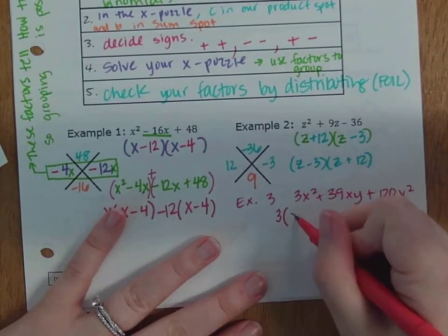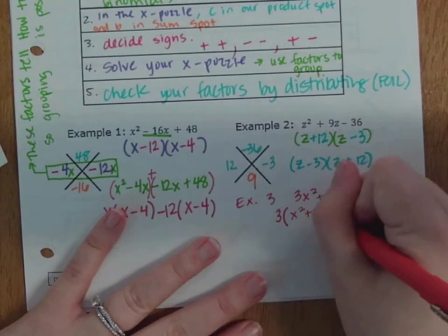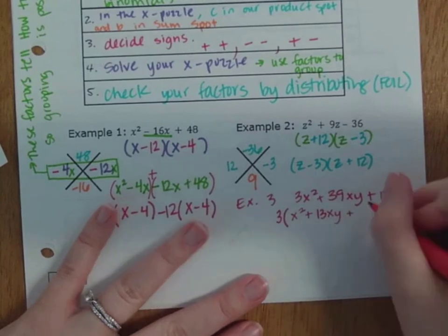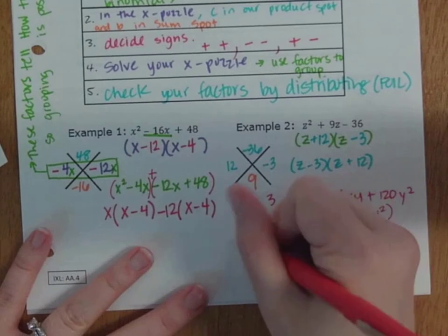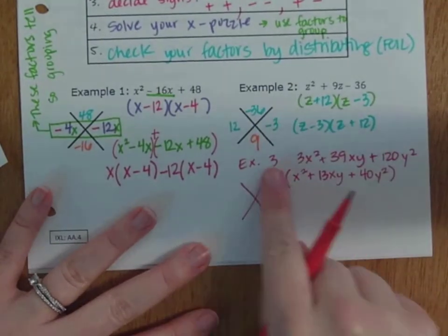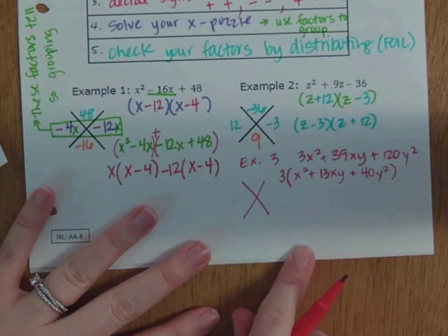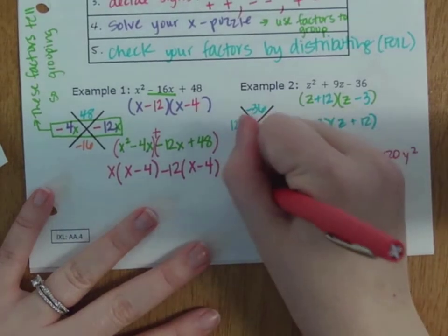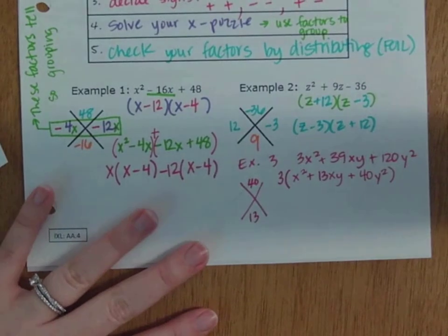So we have x squared plus what? 13xy plus 40y squared. Okay. Our x puzzle, now we're not going to worry about the 3 right now. It's just going to hang out on the edge for the rest of the time. But in our x puzzle, what goes in our product spot? 40. What goes in our sum spot? And what multiplies to be 40 but adds to be 13?